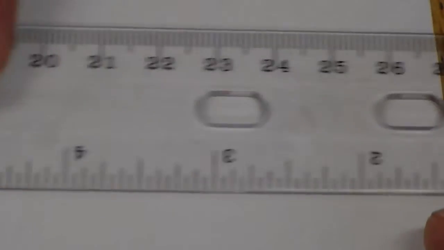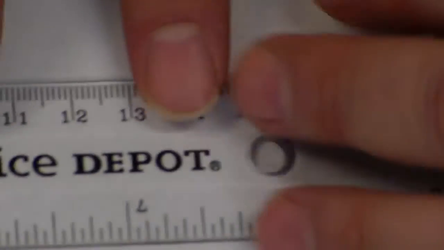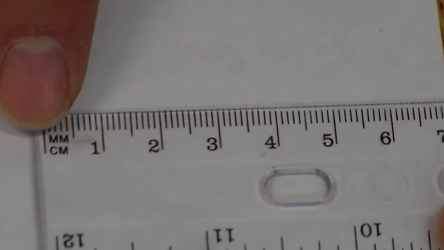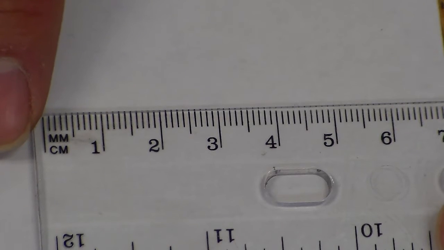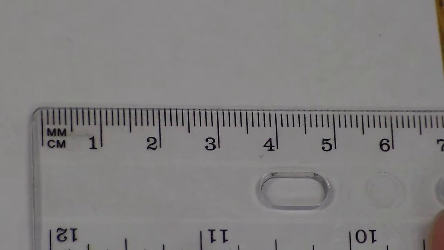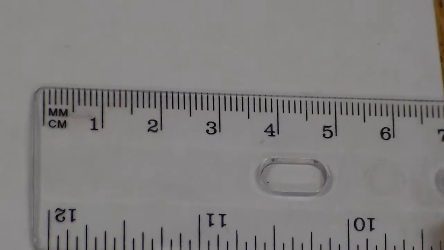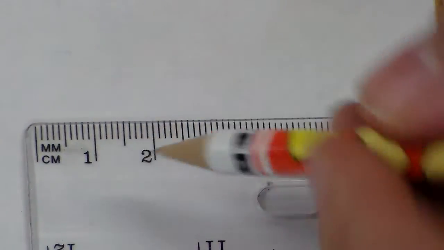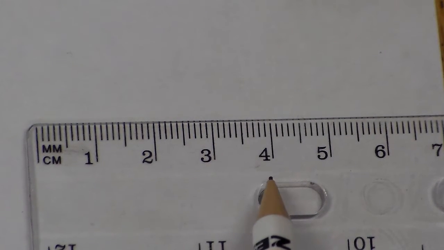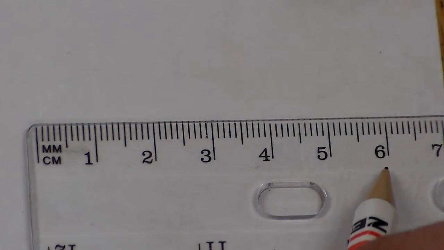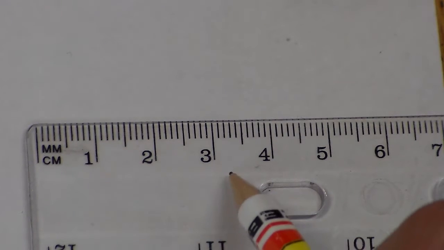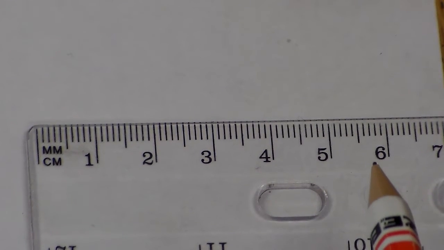Now, if I flip this over like this, you will notice that toward the edge, right about here, it says millimeters and centimeters. So how exactly do I read this? Well, if we look, we have 1, 2, 3, 4, 5, 6. Those numbers there represent the centimeter, okay?